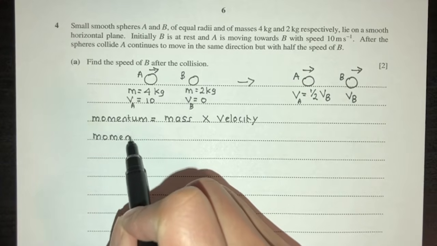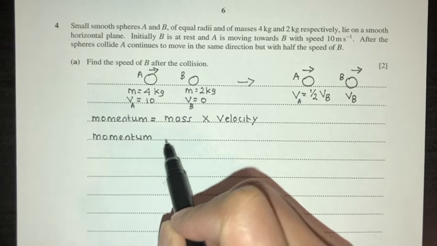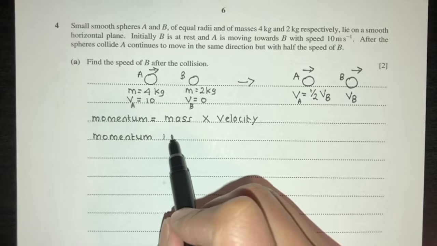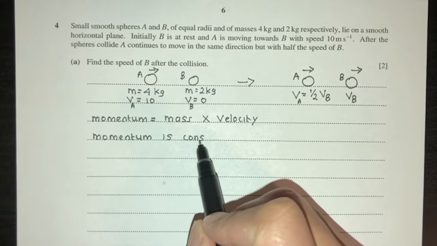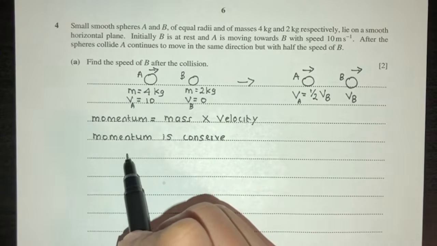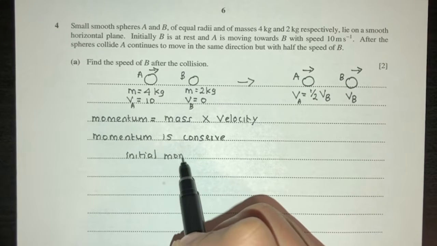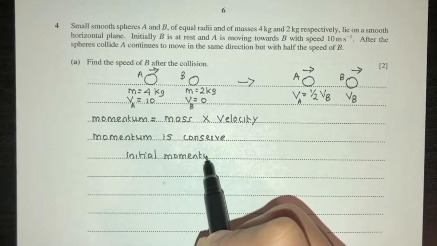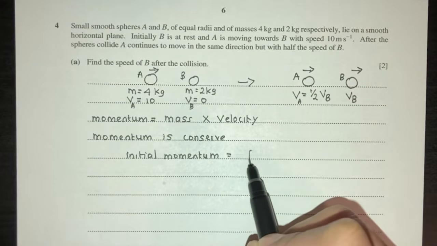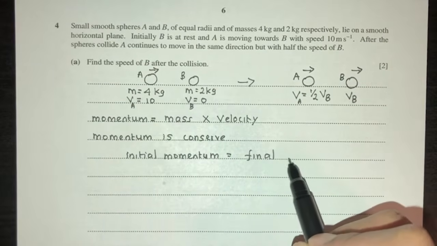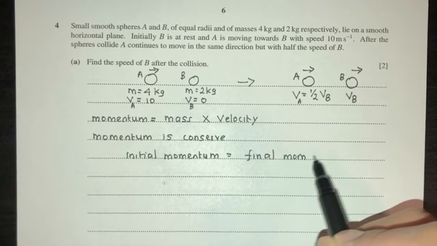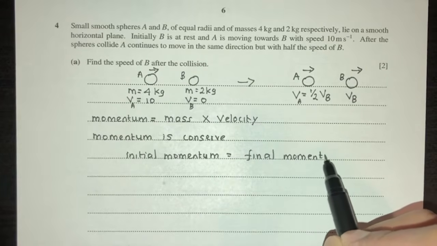Just like energy, it doesn't change, it is conserved, and that's why we say initial momentum will be equal to your final momentum. So that's the equation that we need to form to be able to find the value of the speed of B.